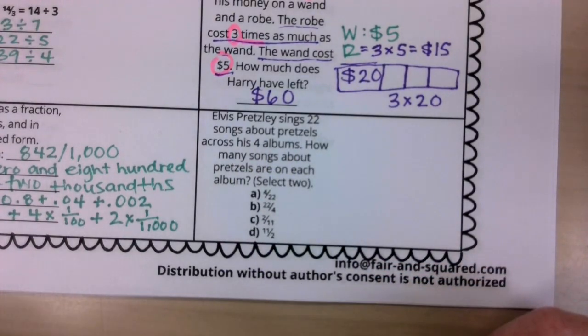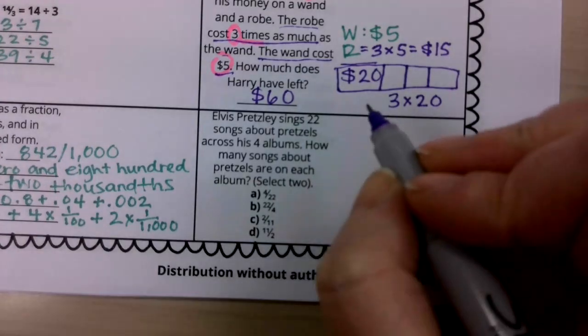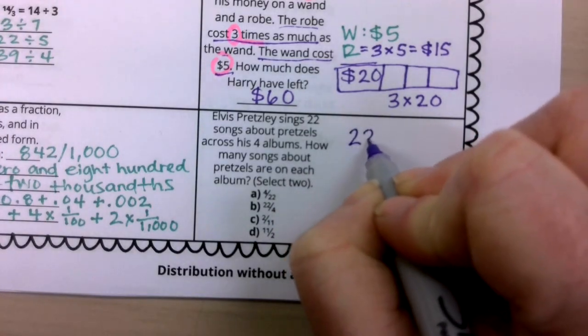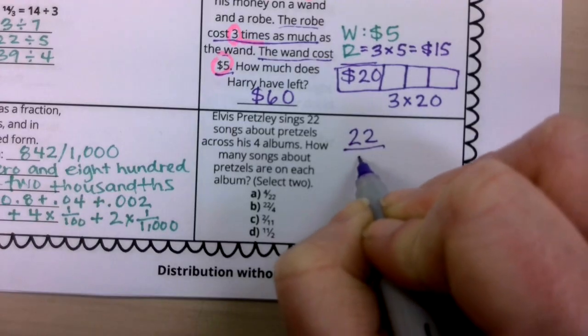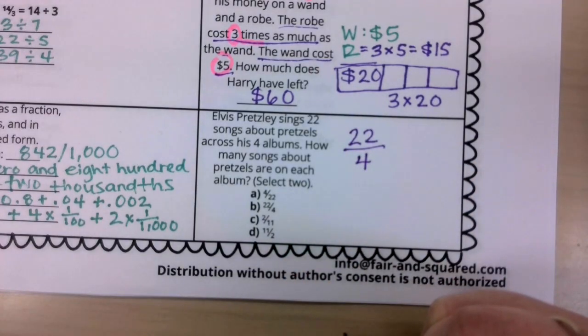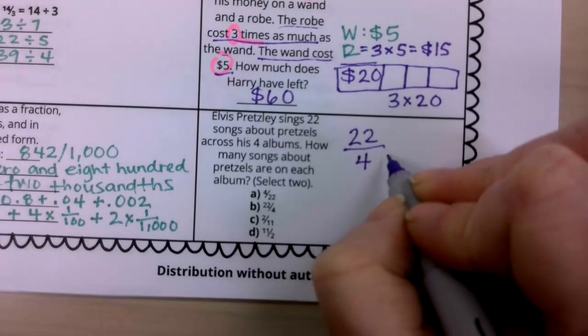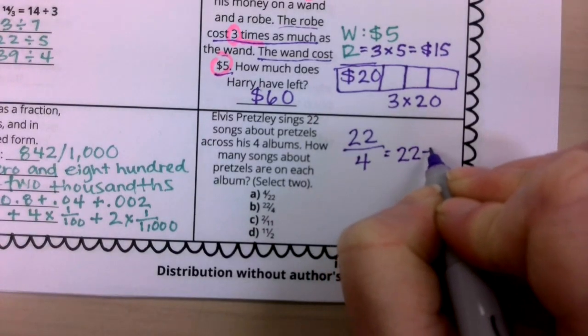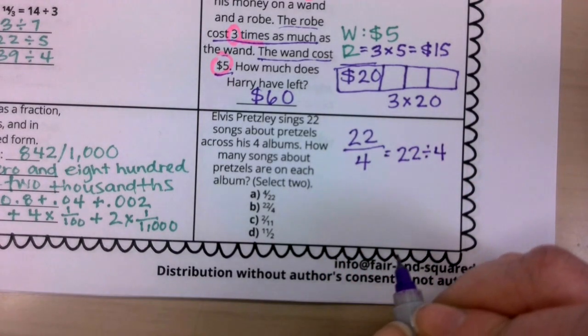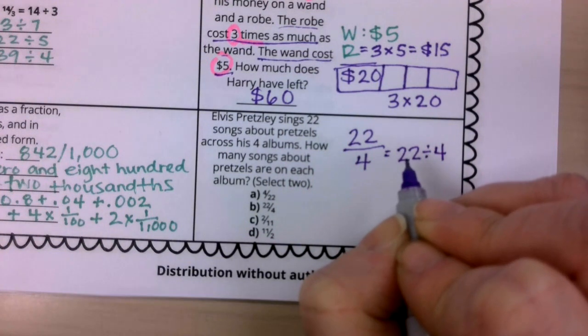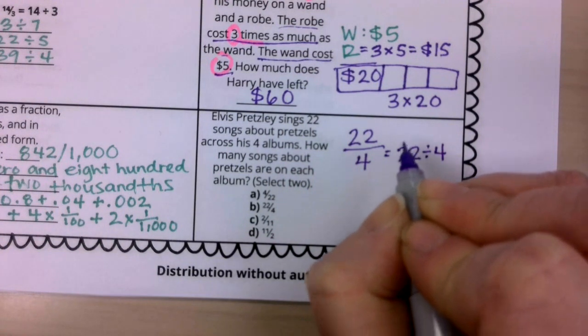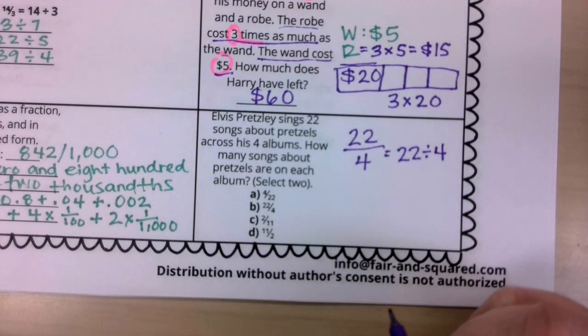Okay, our last question for today is Elvis Presley. He sings 22 songs about pretzels across his 4 albums. How many songs about pretzels are on each album? First of all, we want to think about what is the dividend? What is the thing that's getting broken up? Well, it is his 22 songs that are being divided into 4 albums, right? I know that 22 divided by 4 is the same thing as 22 fourths. Those mean the same thing, right? So again, I've shown the 22 is what is being broken up into 4 equal parts, the albums.